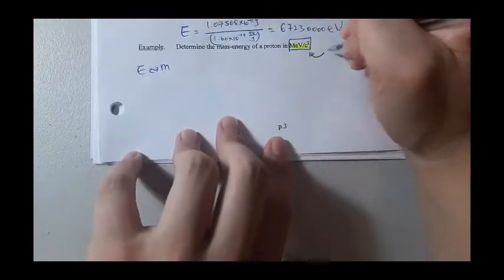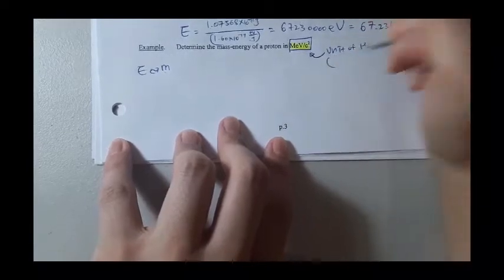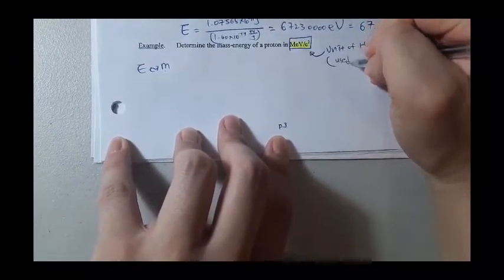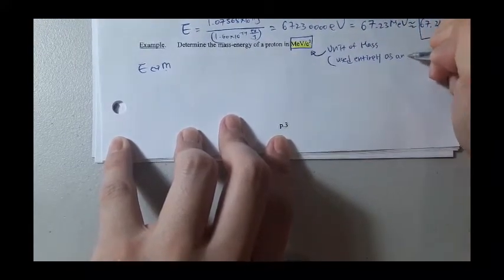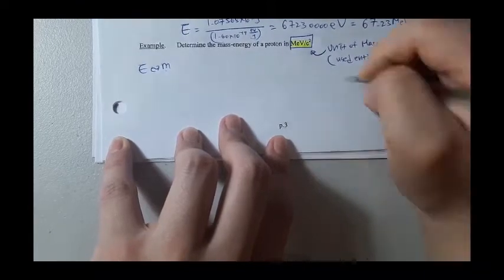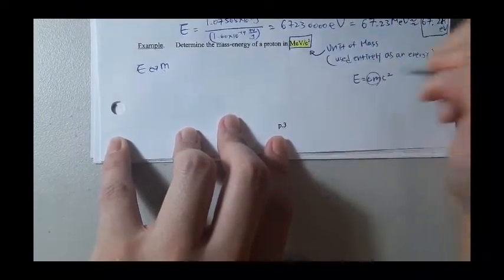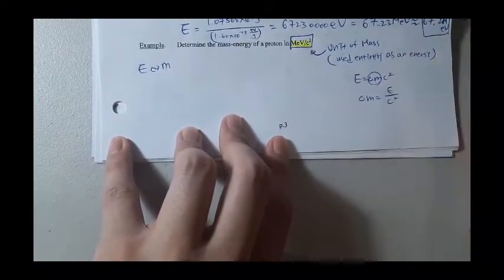This is actually a unit of mass, but it has a condition: if it is used entirely as an energy. Because if you think about E equals delta m c squared, if I isolate for delta m, you may notice that it's E over c squared. And what do you know?